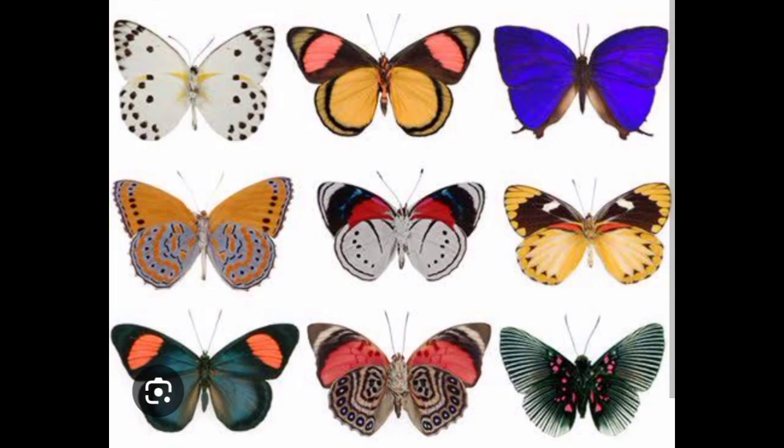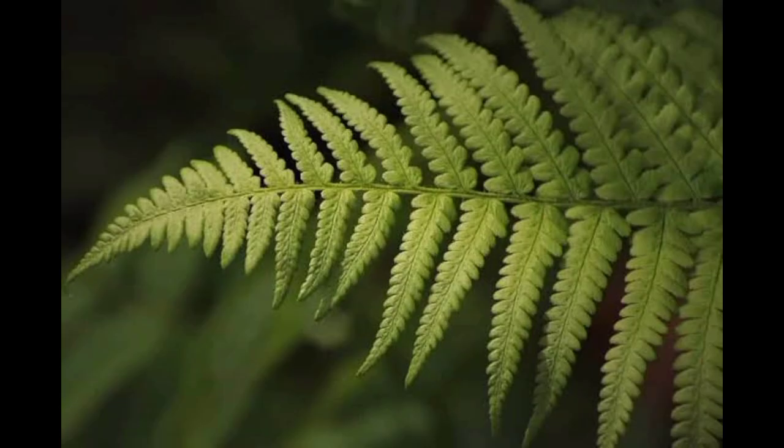Next picture here they are showing butterflies. Their wings have different patterns. Each butterfly has different patterns in their wings. So there are 6 butterflies and there are 6 different patterns. They are symmetrical in shape as well.